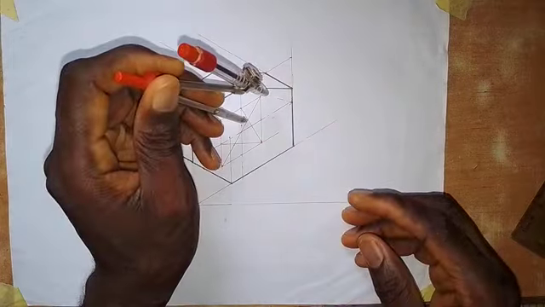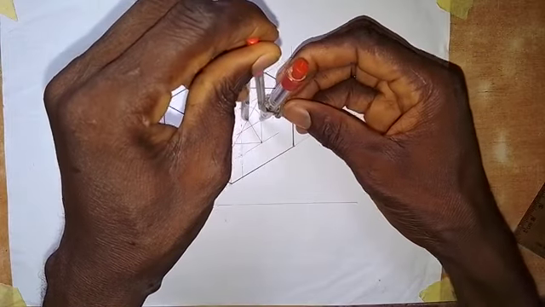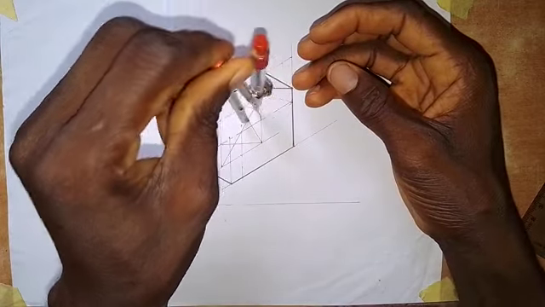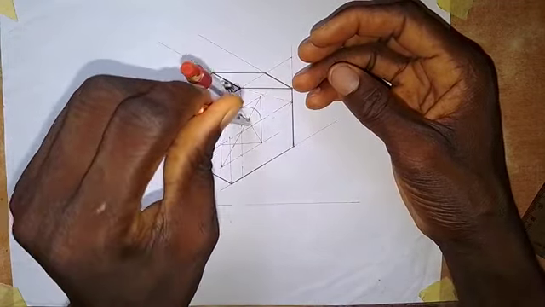So when you are drawing an isometric circle, you need a very strong compass. Alright, so then I will bring it here, bringing it here to this point. Okay, then I will draw.